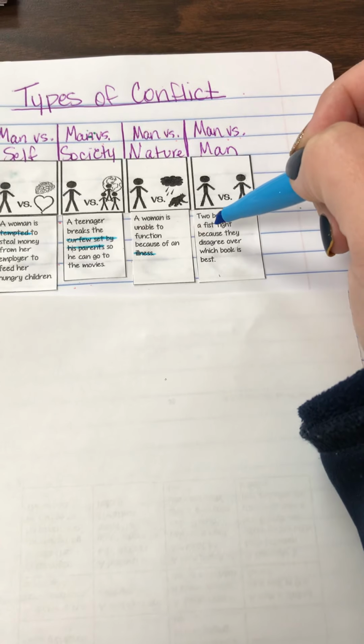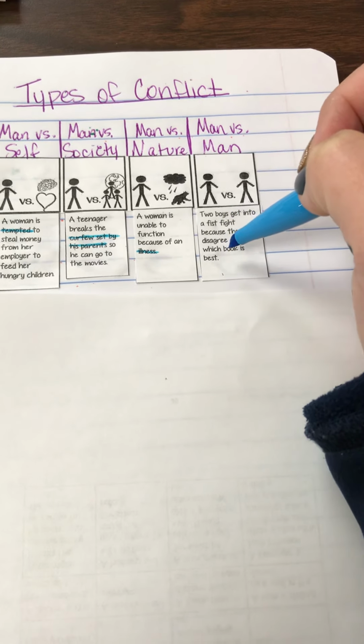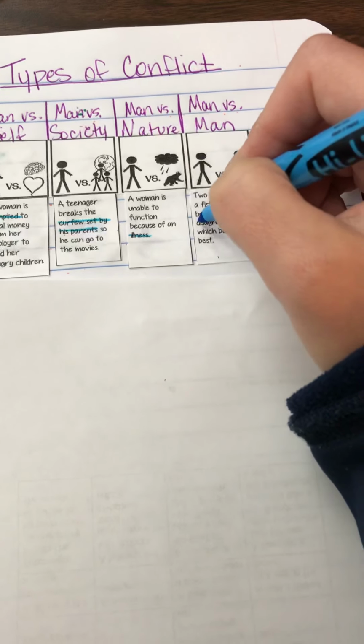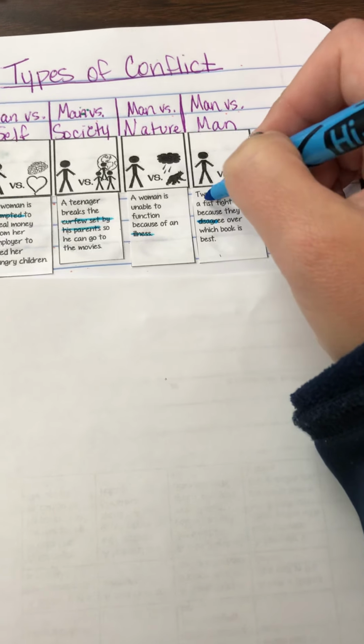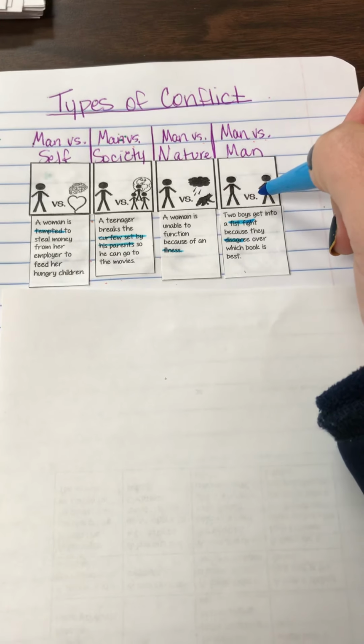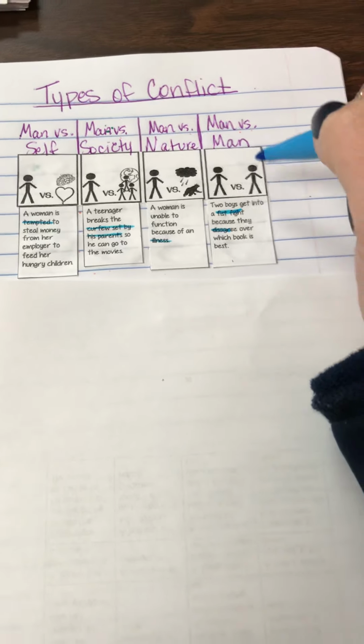Two boys get into a fist fight because they disagree over which book is best. So they are having a disagreement and a fist fight. So right there, that is a man versus man conflict.